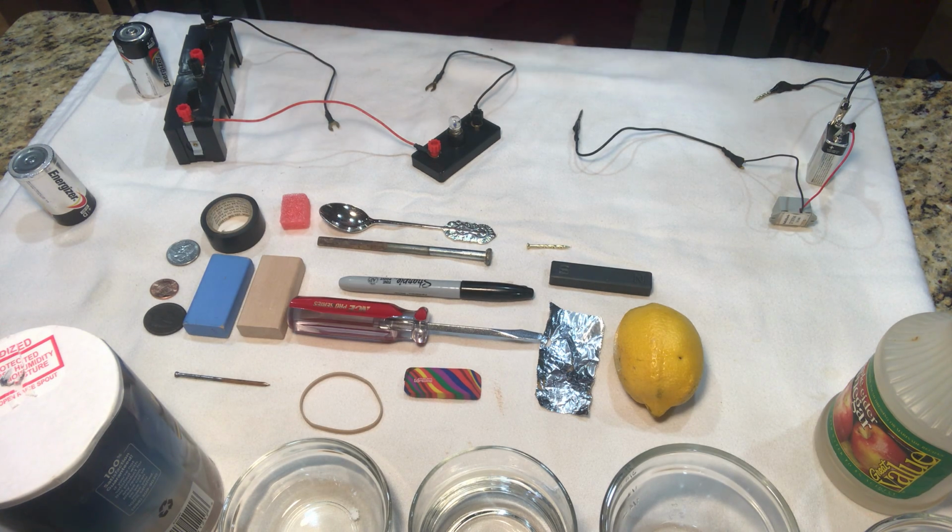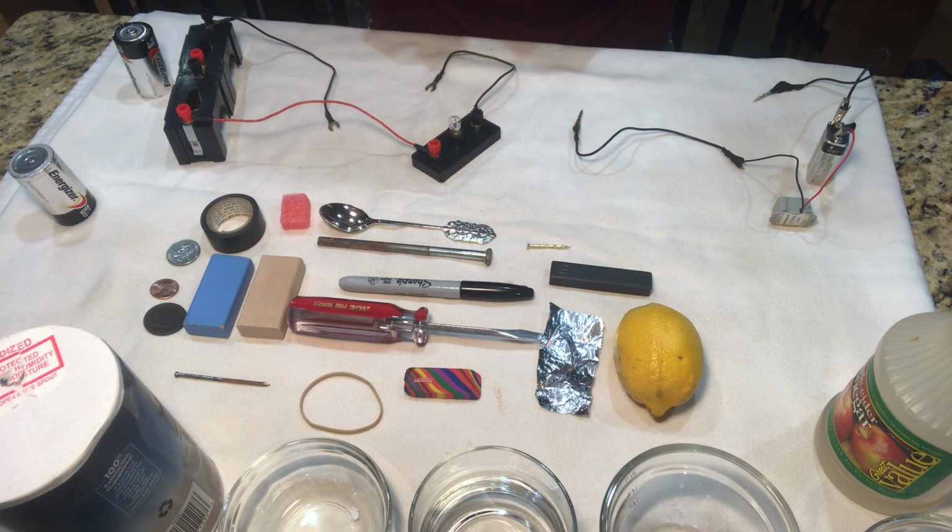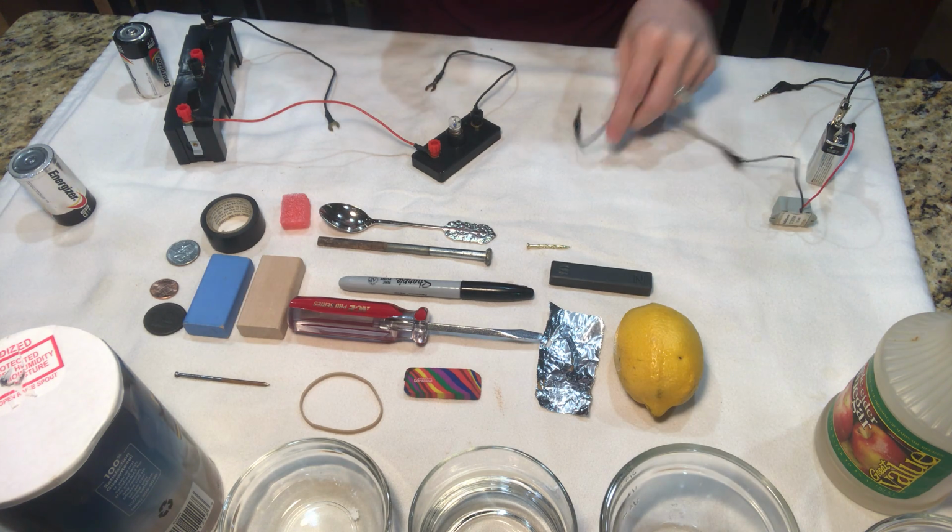Okay class, today we are going to do a little bit of experimenting with conductors and insulators. So if you took your notes and watched the notes video, you'll know that conductors are things that allow electricity to flow, and insulators are things that do not allow electricity to flow easily. So we are going to look at all of these different things, and we are going to test them to see whether or not they are conductors or insulators.